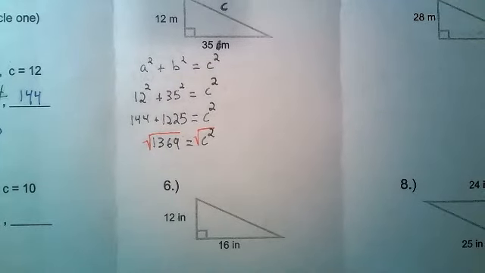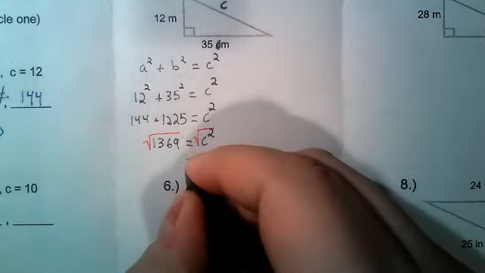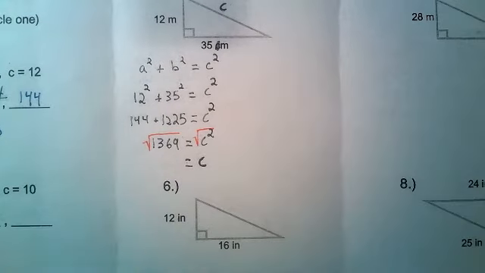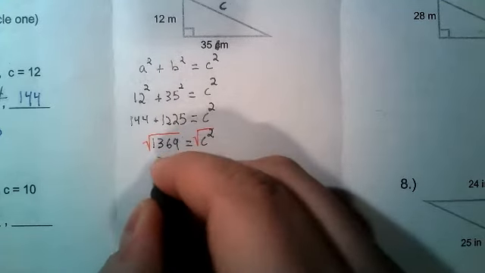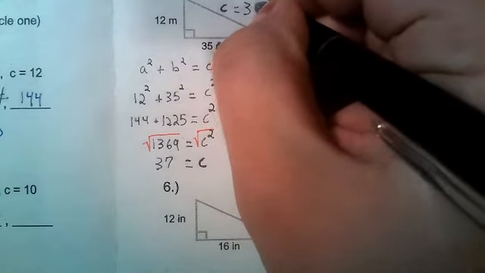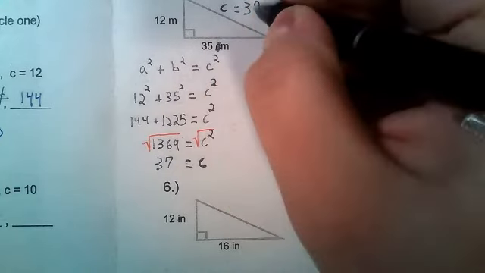So the square root of c squared, because those two are opposites, it's just going to be c. And the square root of 1,369 is going to equal 37. So c equals 37, and then don't forget we're in meters.